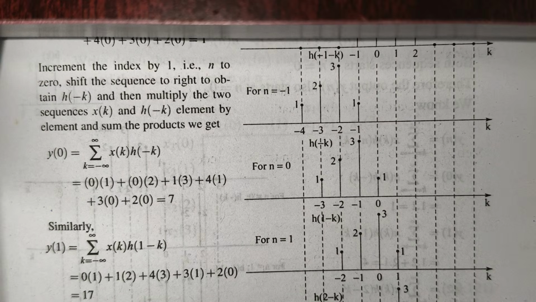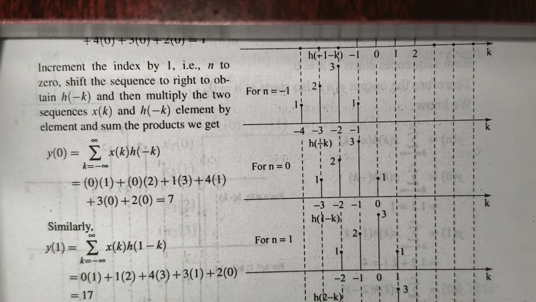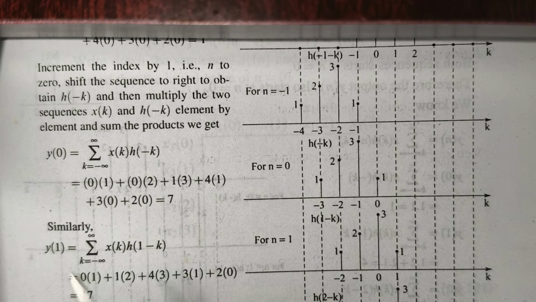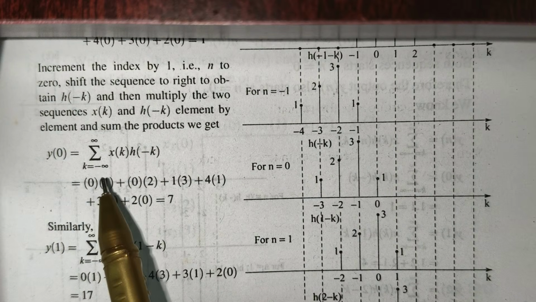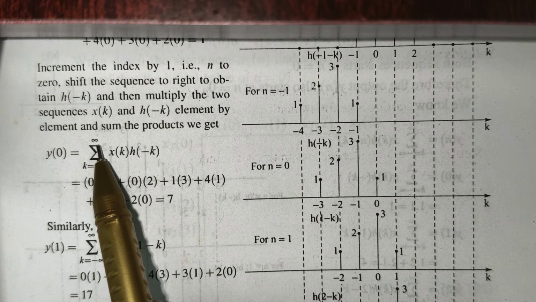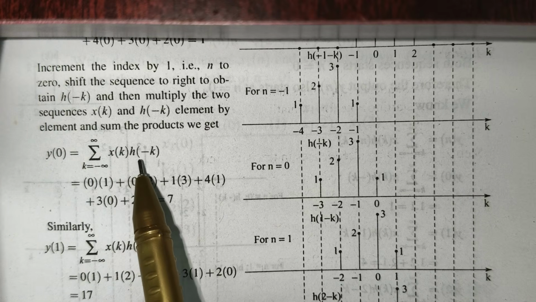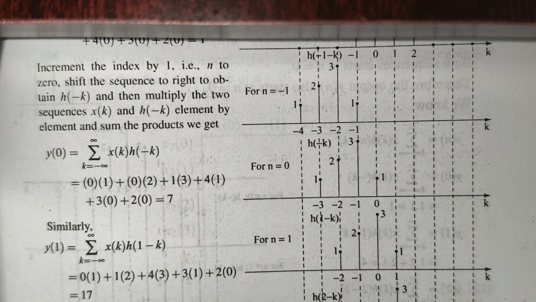Next, I'm going to increment the index values. Previously I substituted n equal to minus 1, right? So now if I increment the value, I'm substituting n equal to 0 here. What happens? y of 0 is equal to summation k equal to minus infinity to plus infinity, x of k into h of 0 minus k, which is the time shifted actual signal of h of k, right?